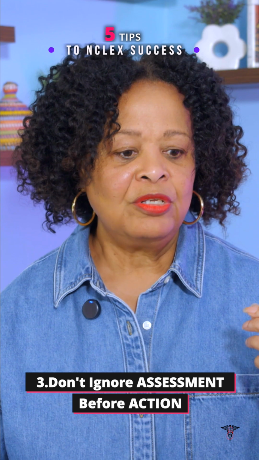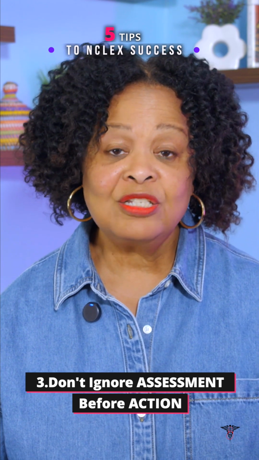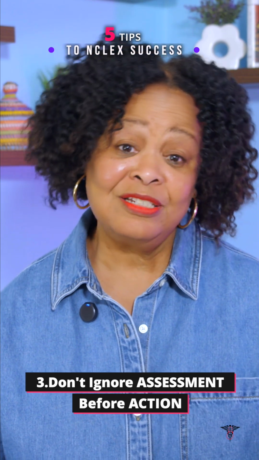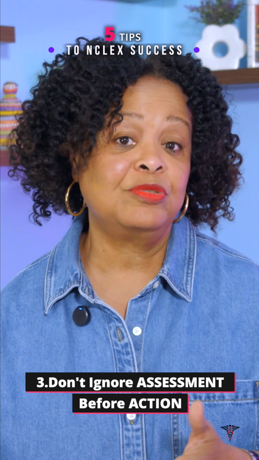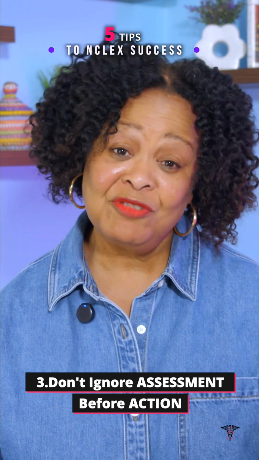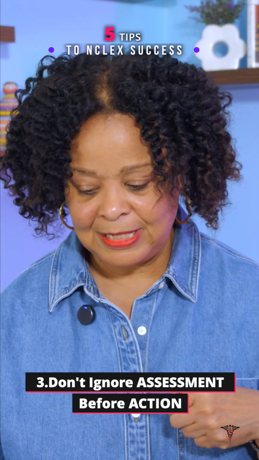And so if the airway is compromised, you had to assess that the airway was compromised. If the person was bleeding, you had to determine they were bleeding before you actually tried to apply pressure. So don't ignore the importance of assessment. And remember, that's the first step of the nursing process.